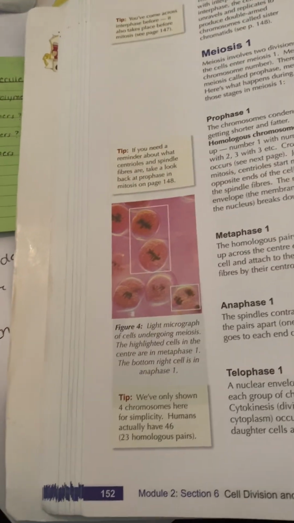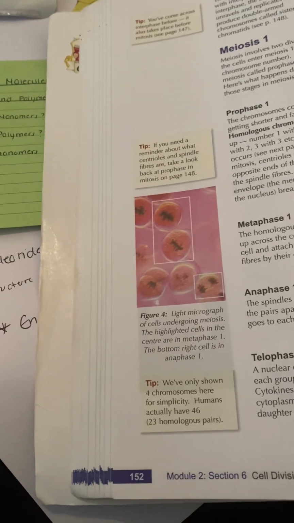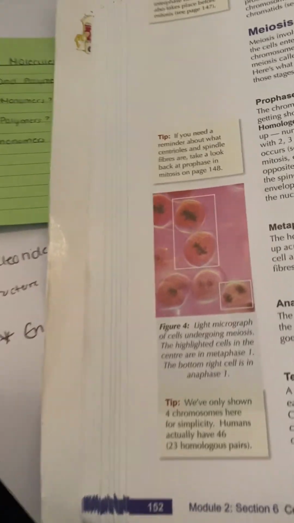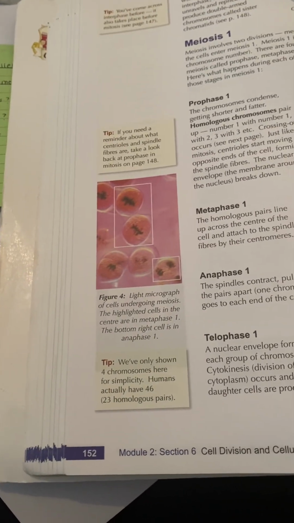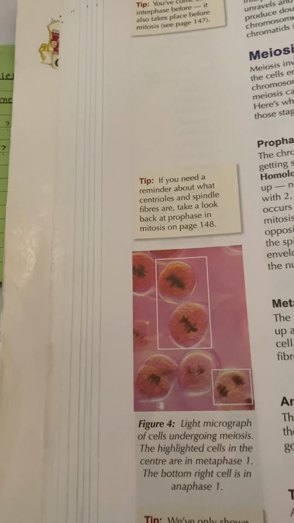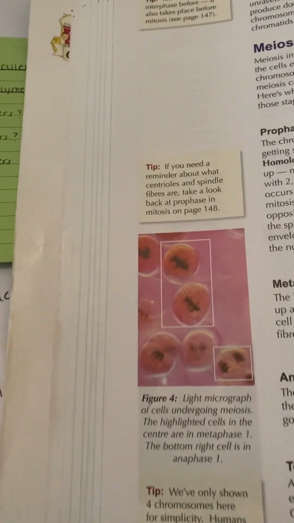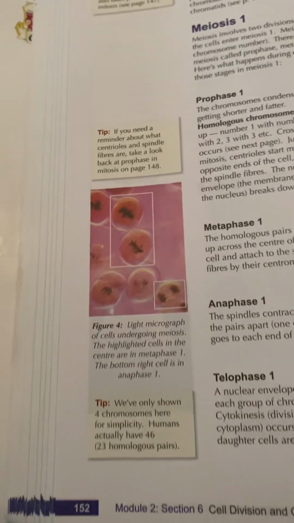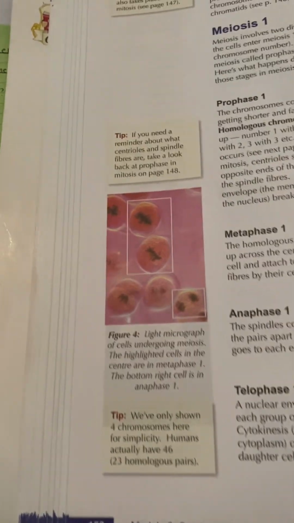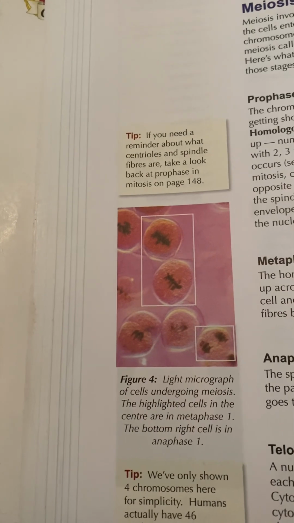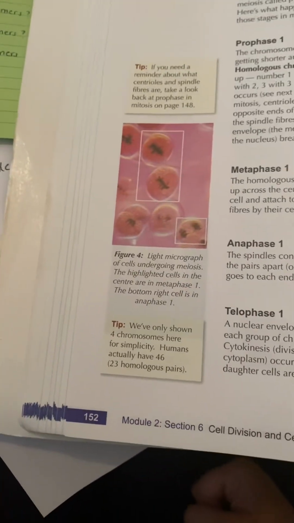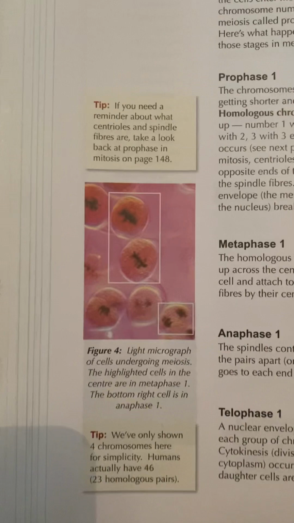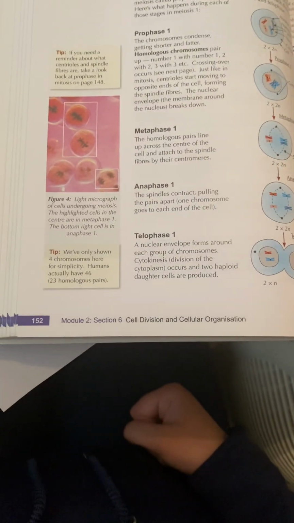So what happens in prophase 1, the chromosomes condense, getting shorter and fatter. Homologous chromosomes pair up, so number 1 with number 1, 2 with 2, and so on. Crossing over occurs. Centrioles start moving to opposite ends of the cell, forming spindle fibers. The nuclear envelope breaks down.